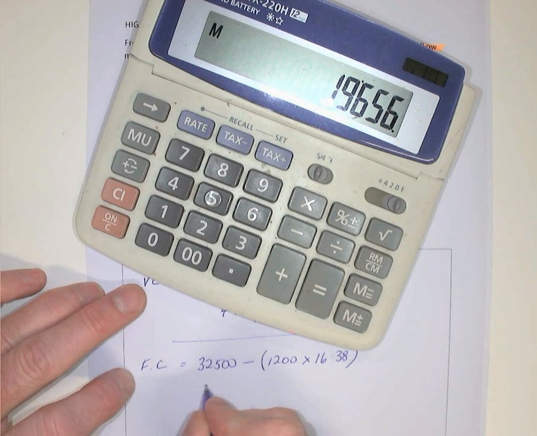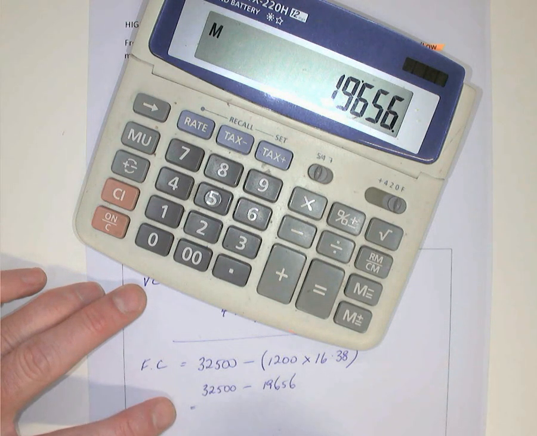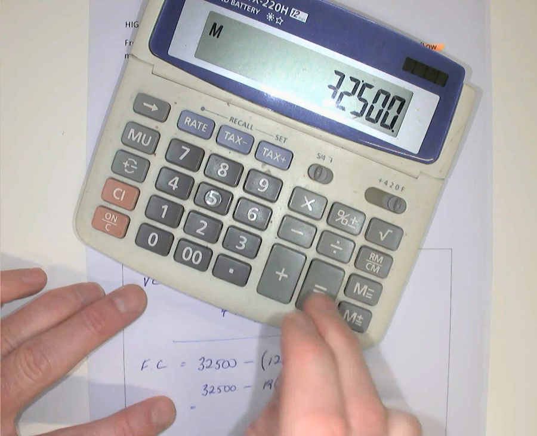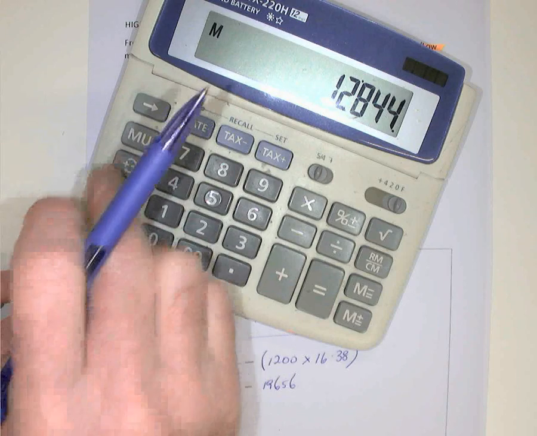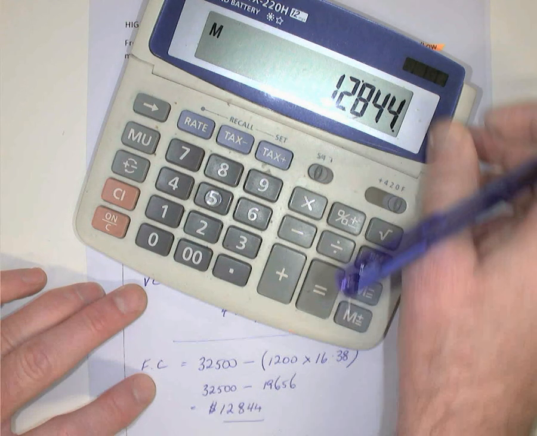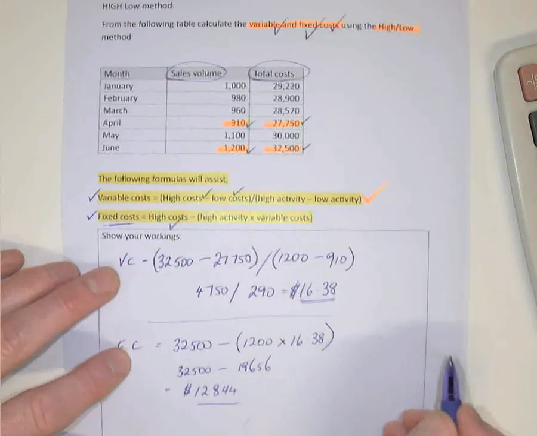So I get 32,500 minus 19,656, and my fixed cost then equals 12,844, and once again that's dollars. So that has ticked off our variable and our fixed costs using the high-low method.